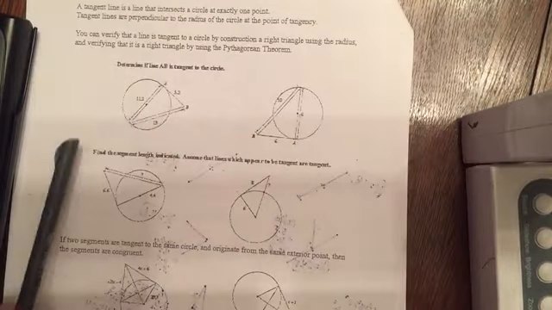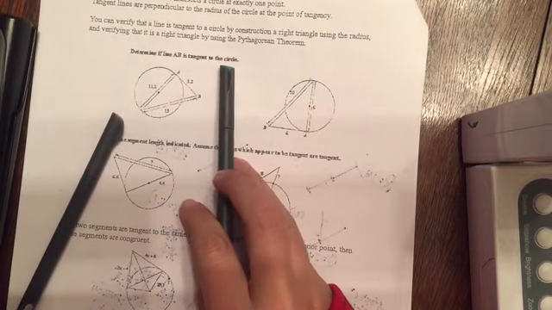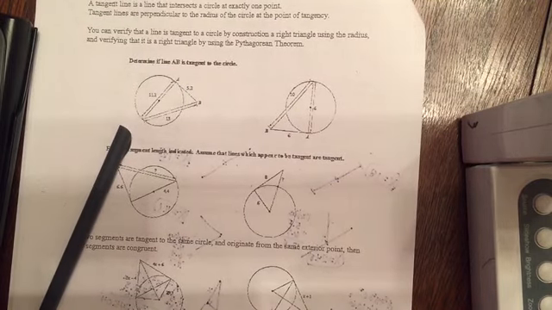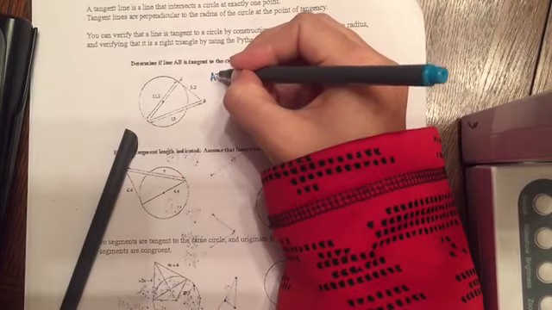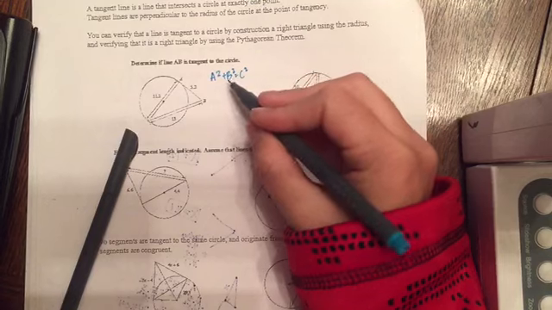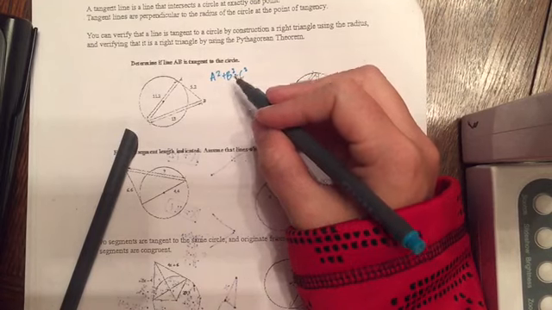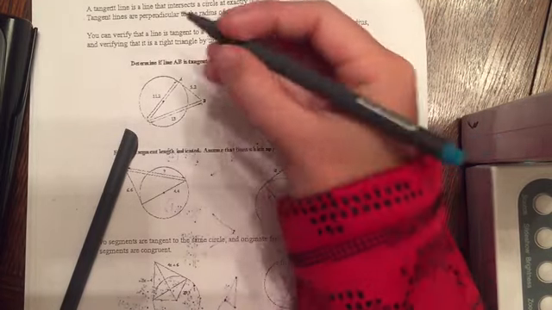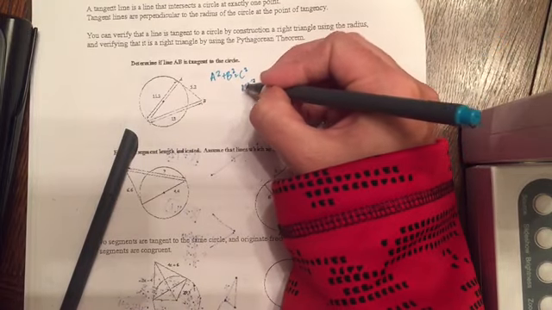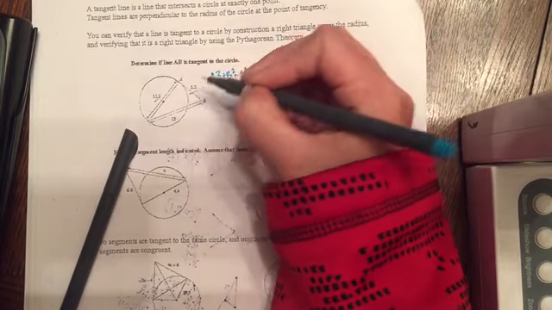When you want to determine if it is tangent to the circle, we're going to see if it makes a right triangle. We know that for right triangles, we're allowed to use the Pythagorean theorem, so we're going to use it to check. I know the hypotenuse is the longest side. Then I plug in my other two sides.